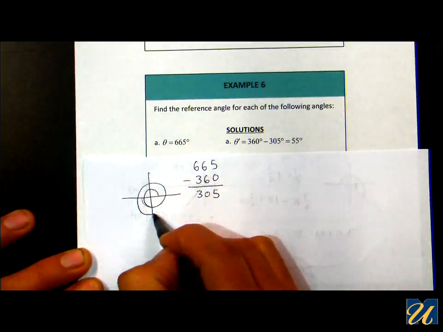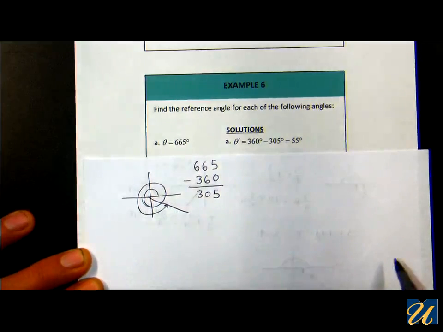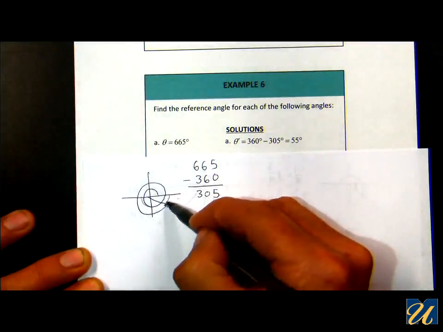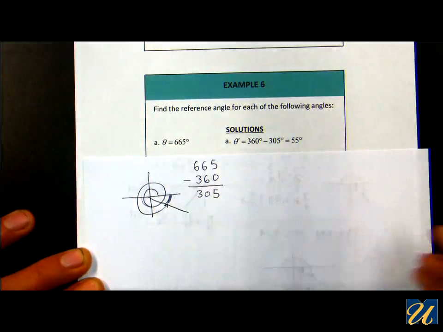It's almost 2 rotations. That's where you end up. So there's the given angle is 665. The reference angle is always right here, always pinched between the terminal side of the angle and the x-axis.